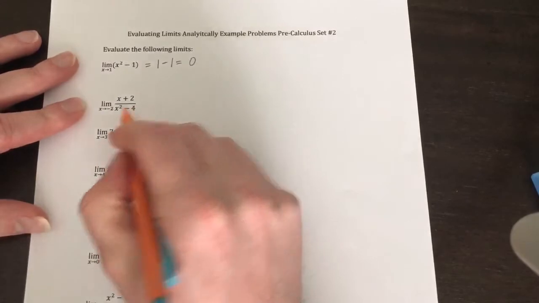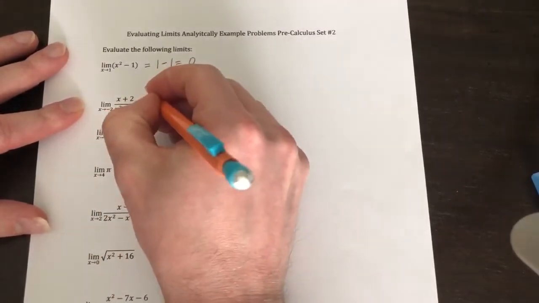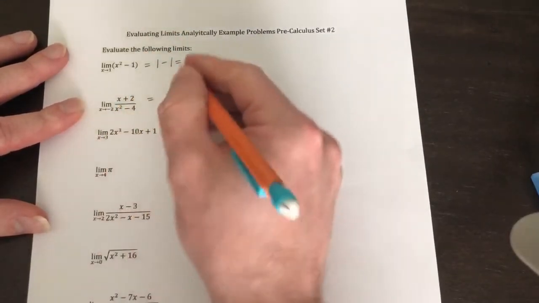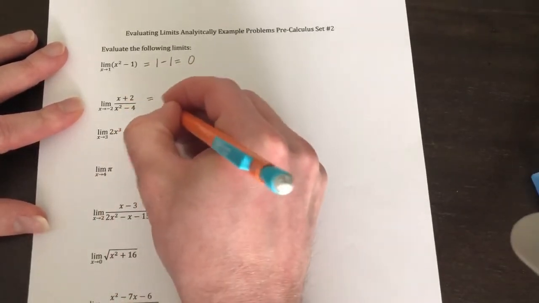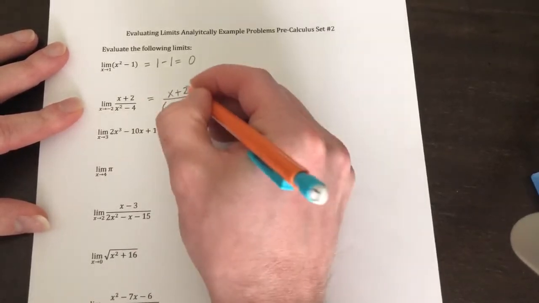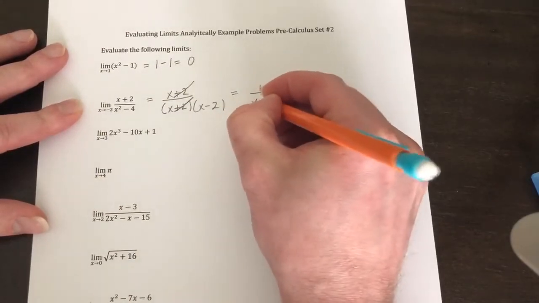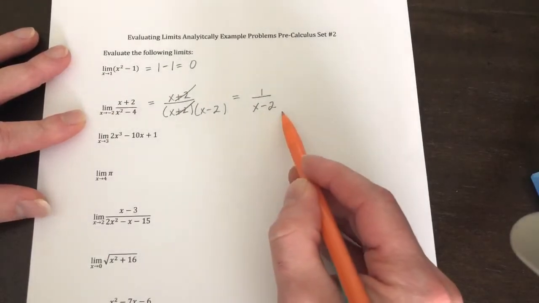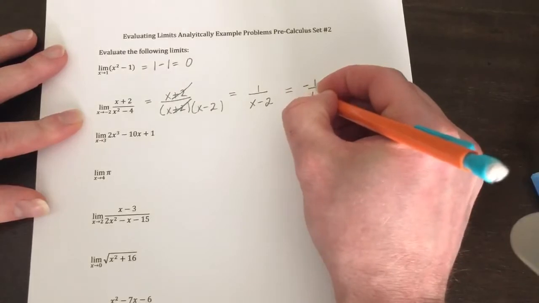Okay, now I should recognize here that x squared minus 4 is going to factor by difference of squares. Okay, if you want to plug in, you're going to get 0 over 0. So I'm just saving you the extra work. So x squared minus 4 factors to x plus 2, x minus 2. The x plus 2's will cancel. And so I'm left with this expression right here. Now I'm going to plug in a negative 2. A negative 2 minus 2 is a negative 4, so this comes out to be a negative 1/4.